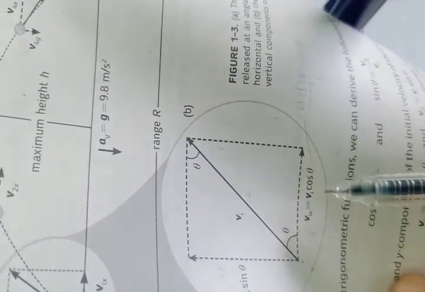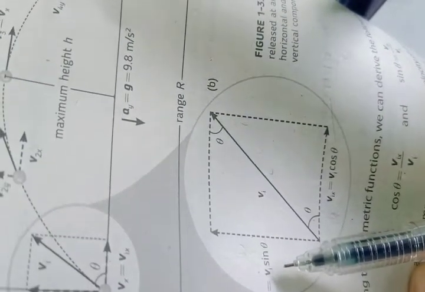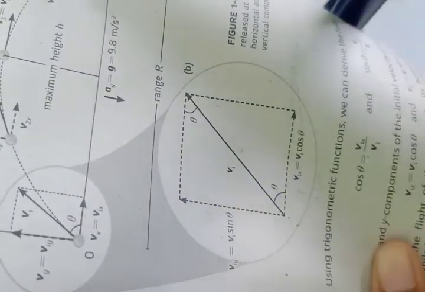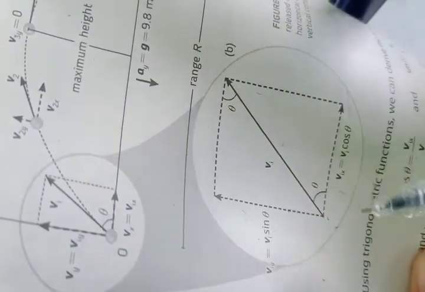So cosine applies on that side. The other side is our vertical motion, and that is sine. And here is angle theta, which is the angle of projection of the throw.